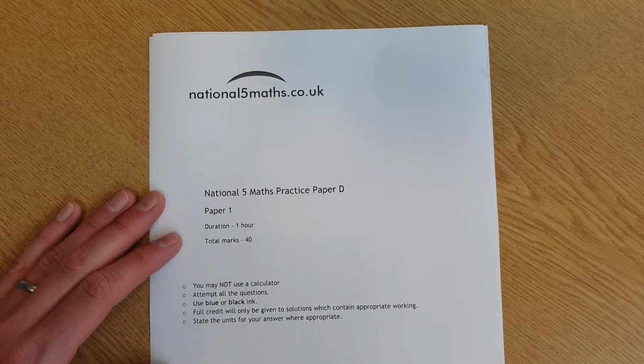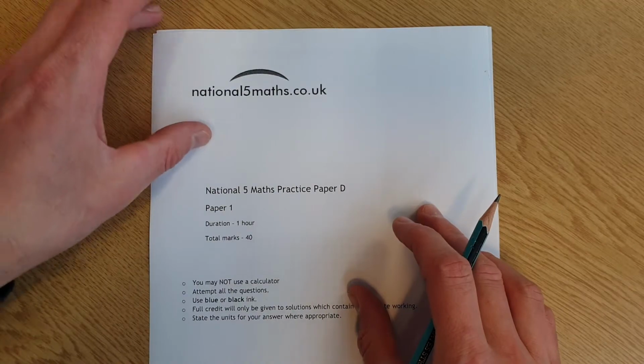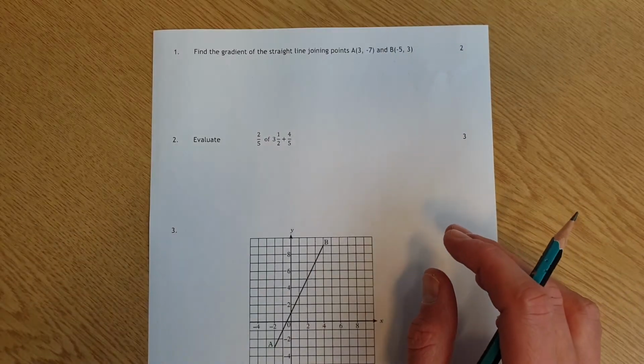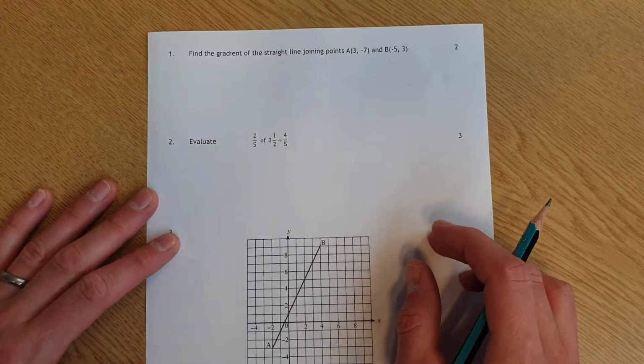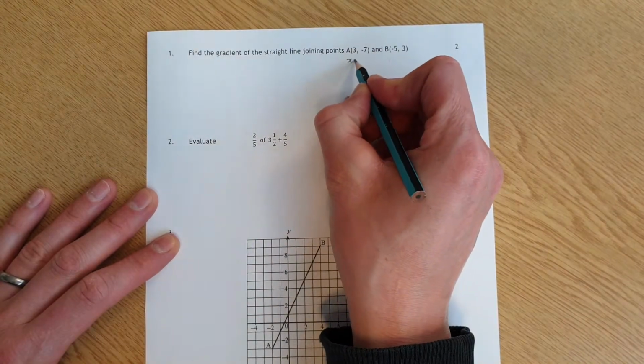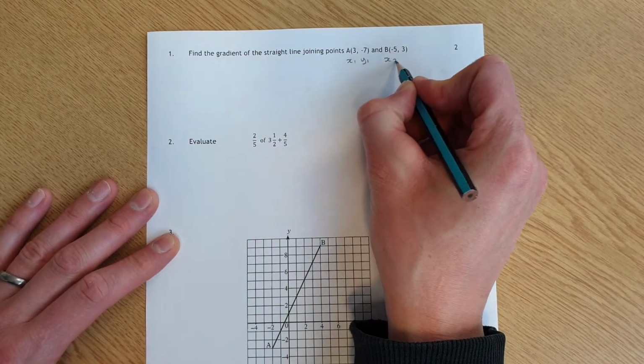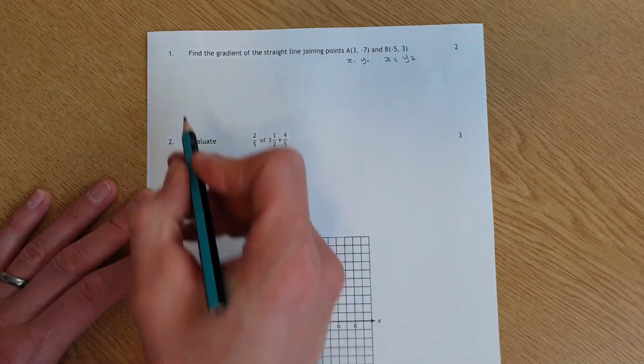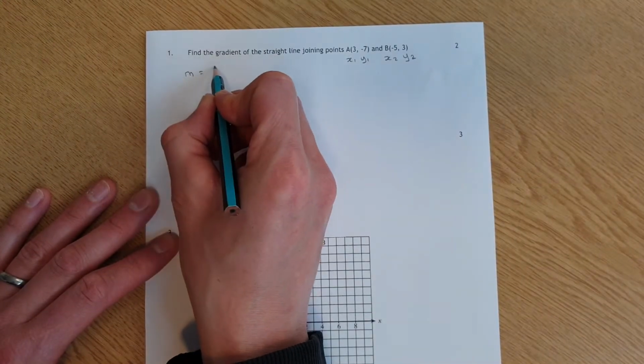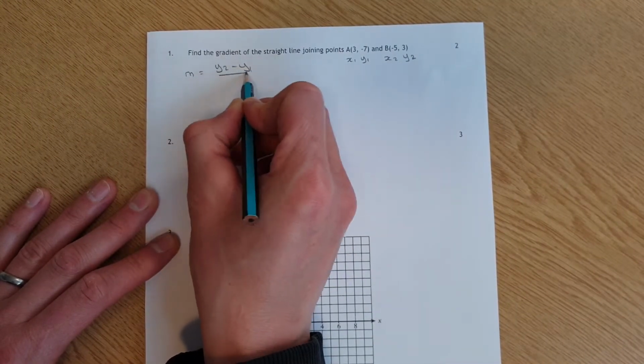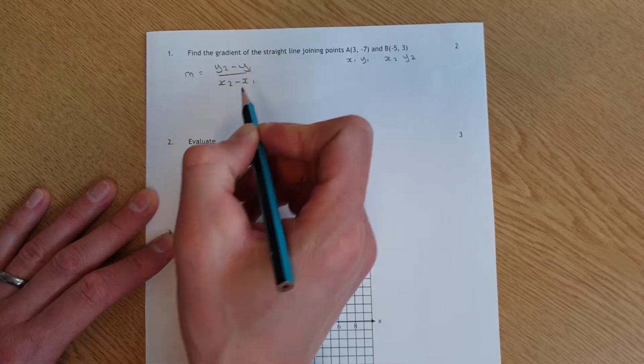National 5 Maths, Practice Paper D, Paper 1. Question 1. We've defined the gradient of the straight line joining the 2 points. So if we label them up, x1, y1, x2 and y2, we can apply the gradient formula. So the gradient is y2 minus y1 over x2 minus x1.